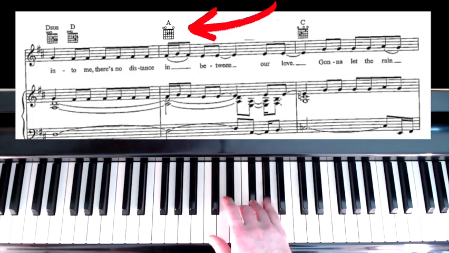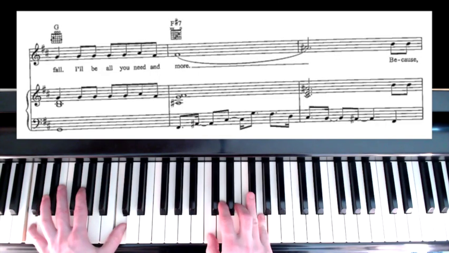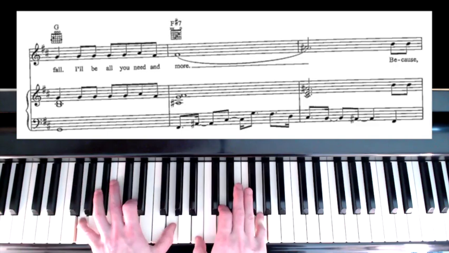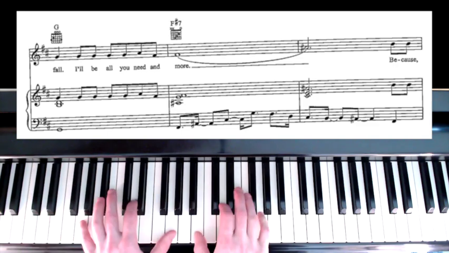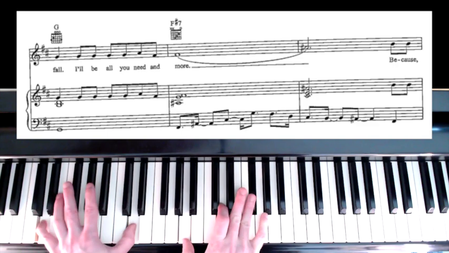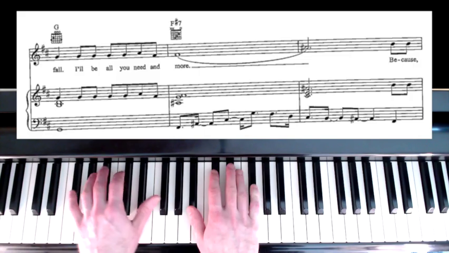Our melody is just falling toward 1. Okay, we're not quite going to get there. Let the rain pour, I'm all you need. Now, we're on the 4 chord. We're expecting to go to 1, which is where I've been going. Instead, we're going to go to a major 3 chord.